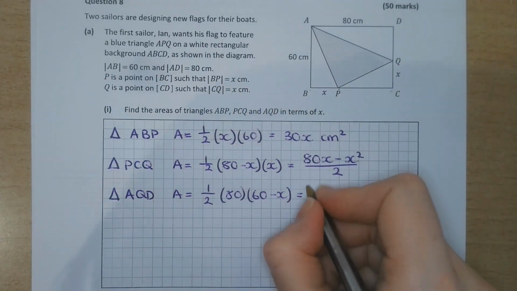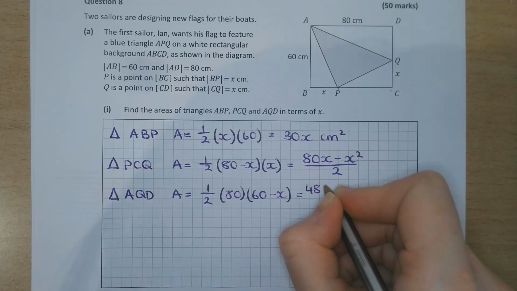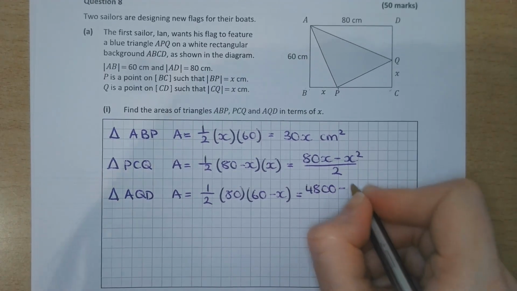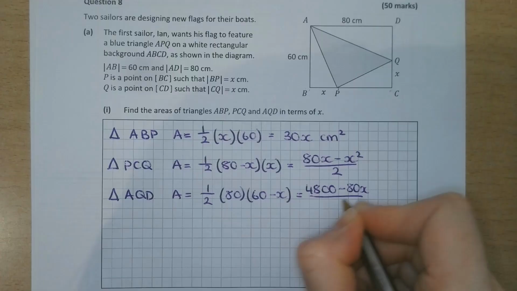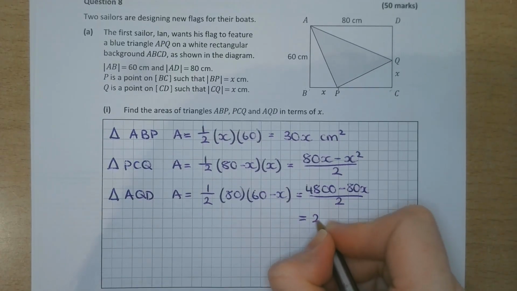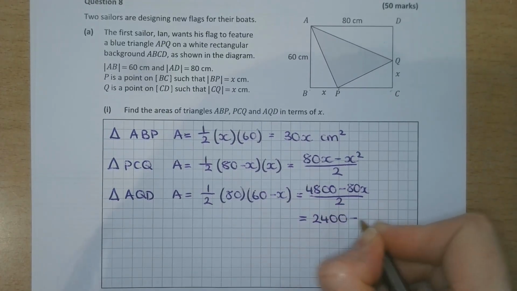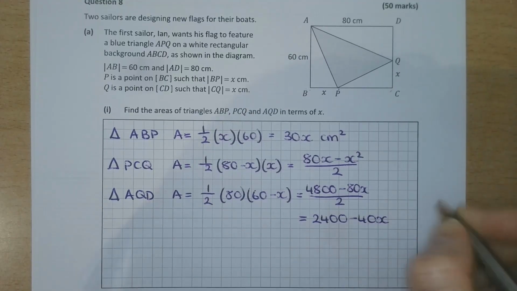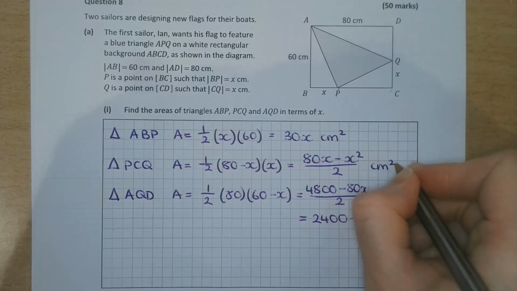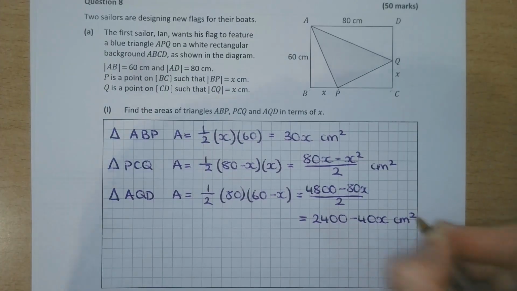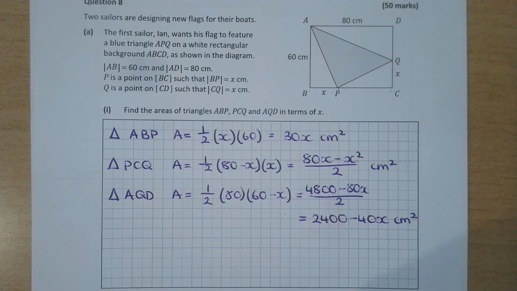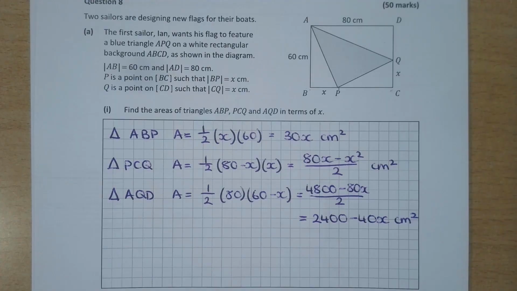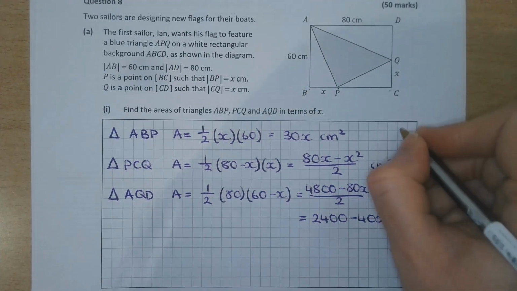And we multiply that out, you get 4,800 minus 80x all over 2, and that gets simplified to 2,400 minus 40x. So those are my 3 areas. Can we just put our units to make sure? And that question was worth 10.